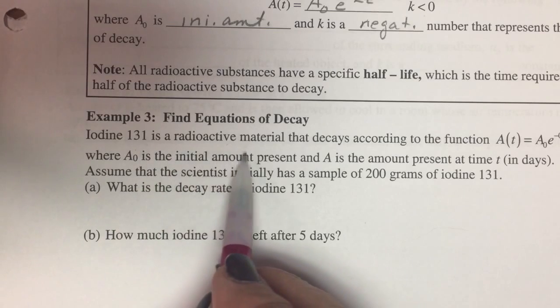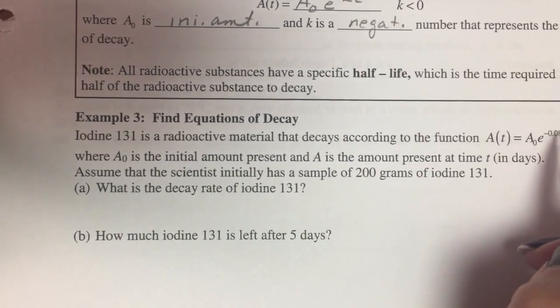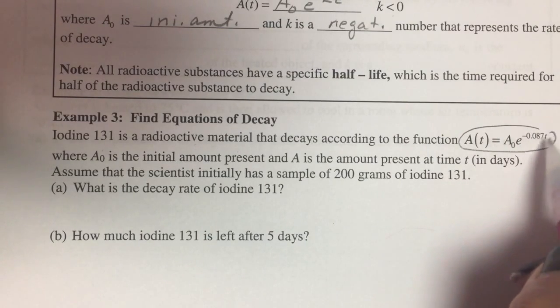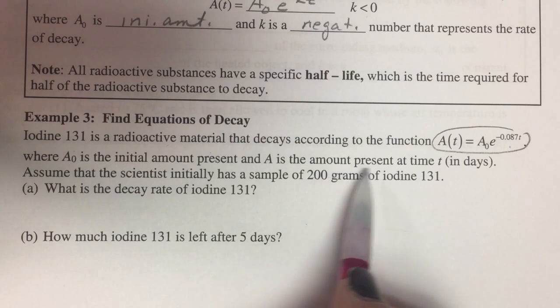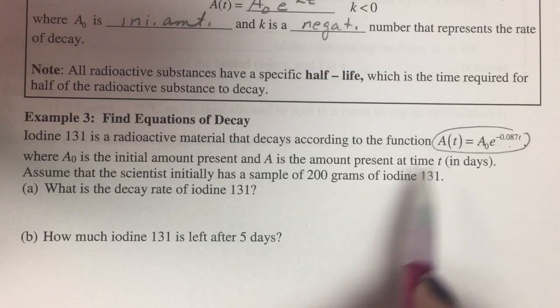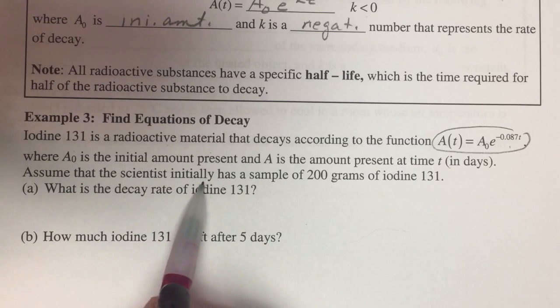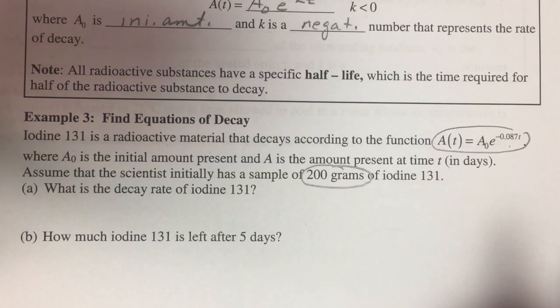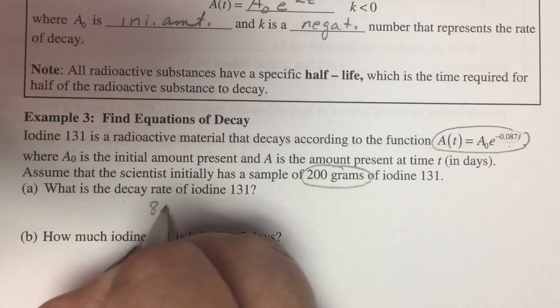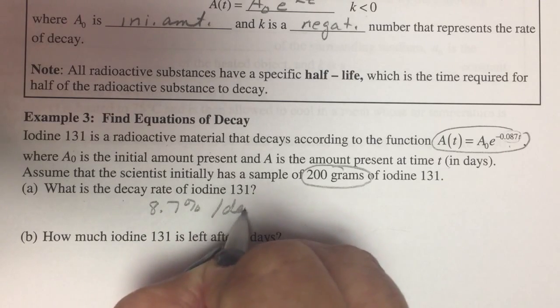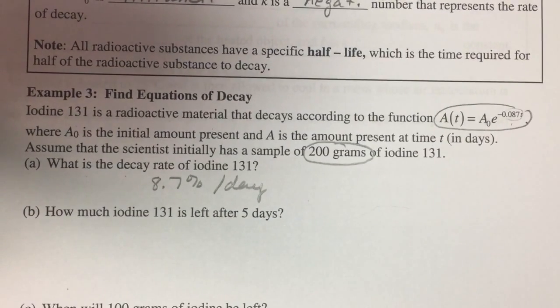Okay, so iodine-131 is a radioactive material that decays according to this function. Notice that my k is negative, where A sub 0 is the initial amount, A is the amount present, and t is time in days. Assume that the scientist initially has a sample of 200, so that means that's A sub 0. Let's decide what some of these are. What is the decay rate? Well, remember, that's our k. It's 0.087. So that means that our decay rate is 8.7% per day. It's decaying at that rate.